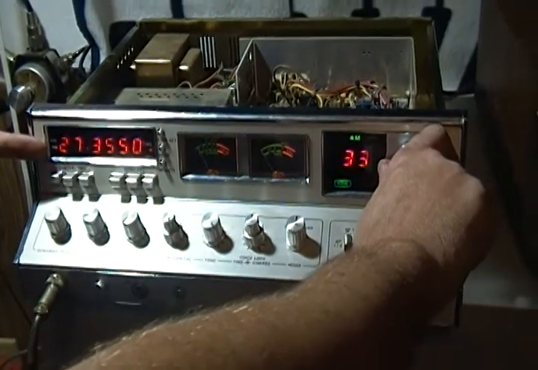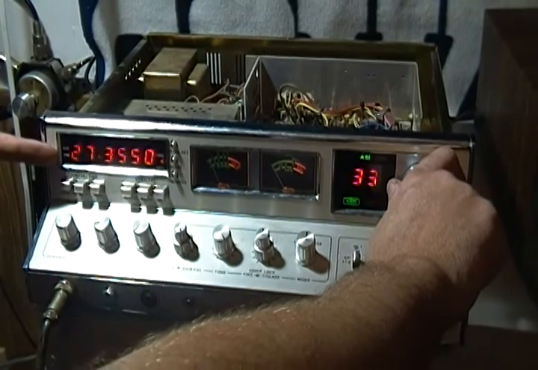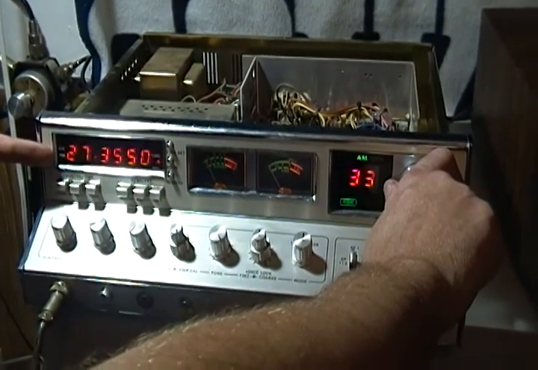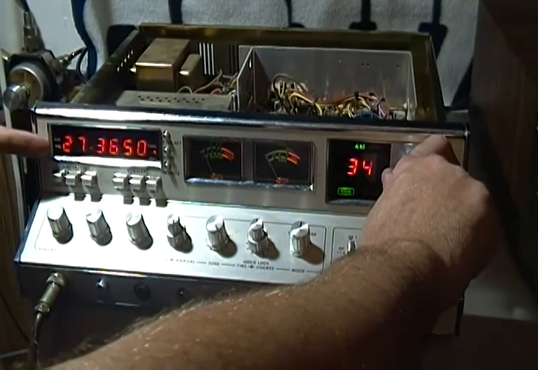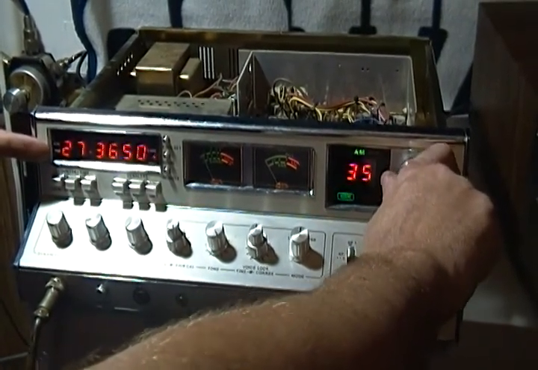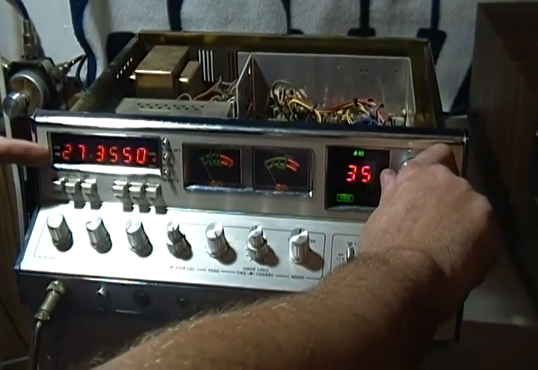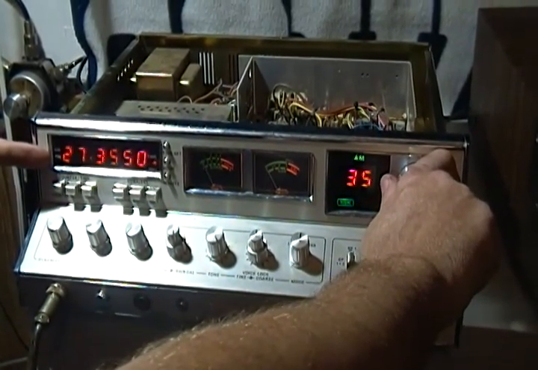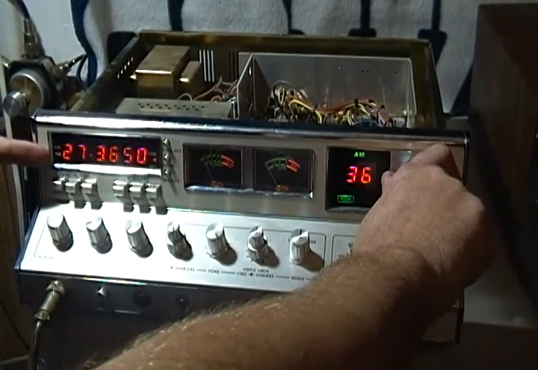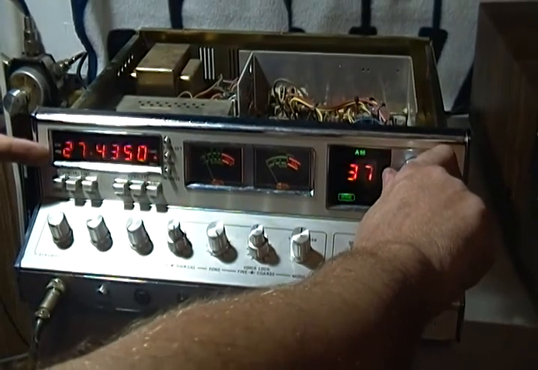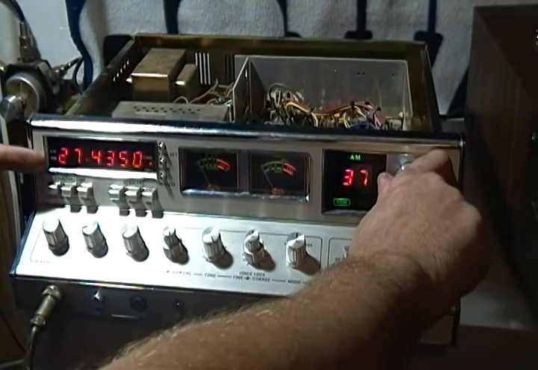Channel 33, the frequency counter says 27.3550. It's incorrect. Channel 34, 27.3650 is incorrect. Channel 35 with a frequency of 27.3550 is correct. Channel 36 with 3650 is correct. Channel 37 is incorrect.